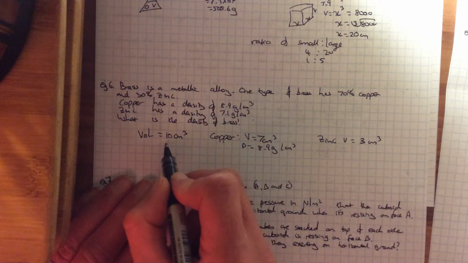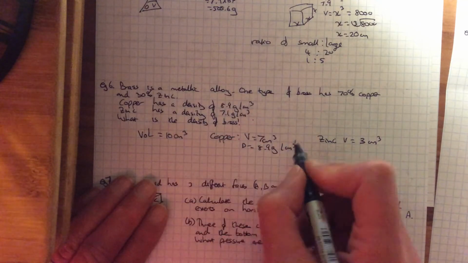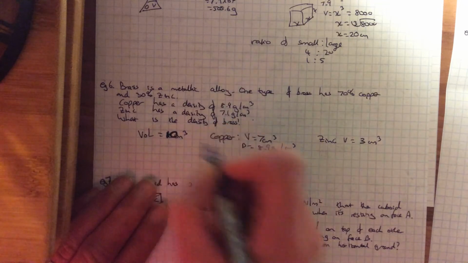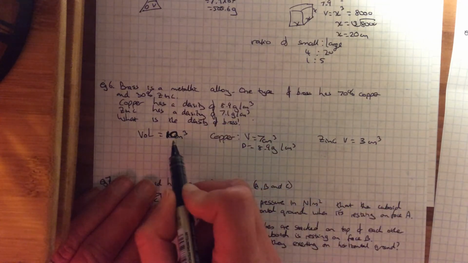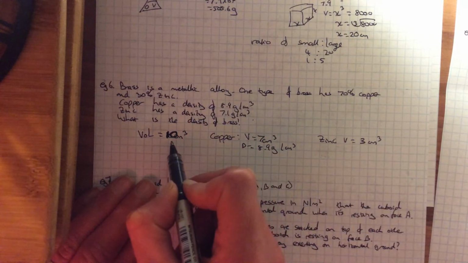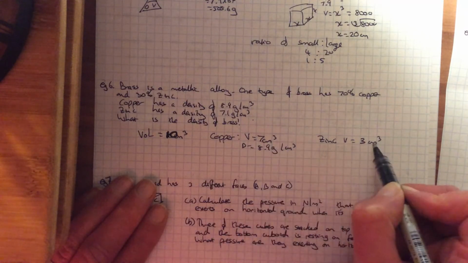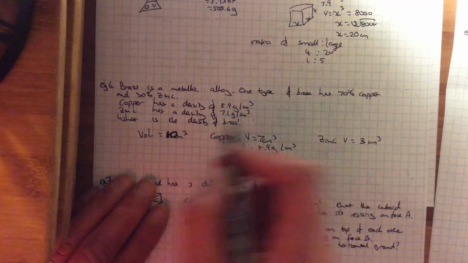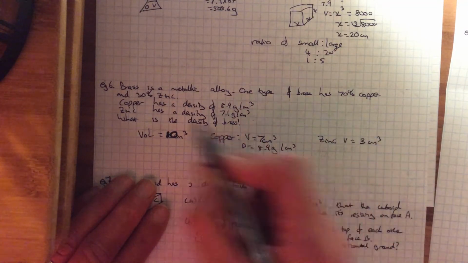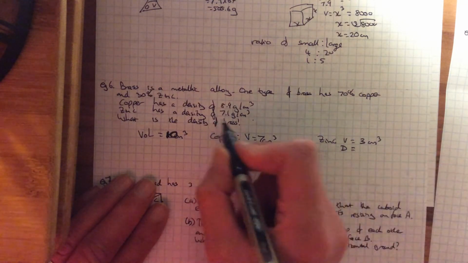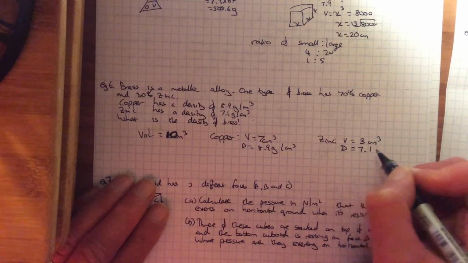I should write that as 10 centimetres cubed. If you kept your volume as 10, this one's 7 and this one's 3. If it was 100, this one would be 70 and this one would be 30. It will still work out the same, as long as you have got 70% for copper and 30% for zinc. The density of the zinc is 7.1.